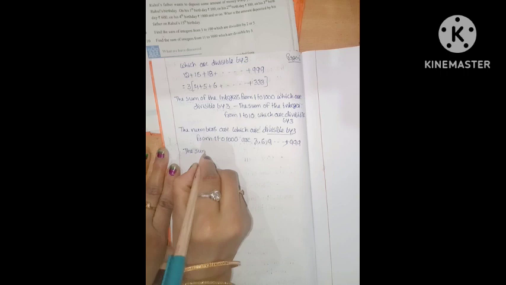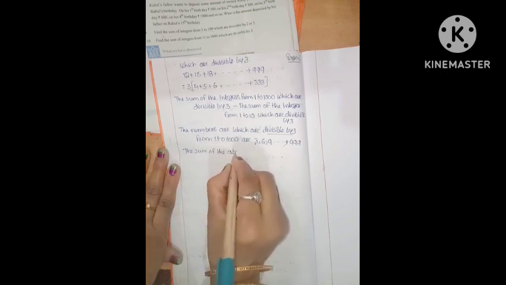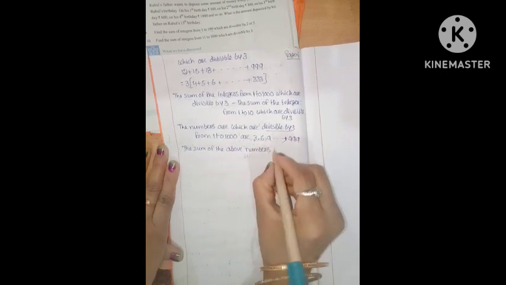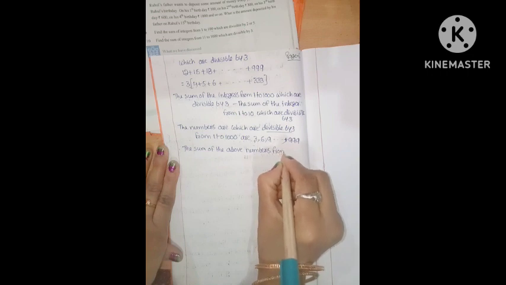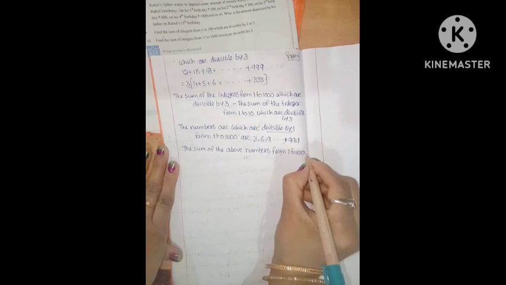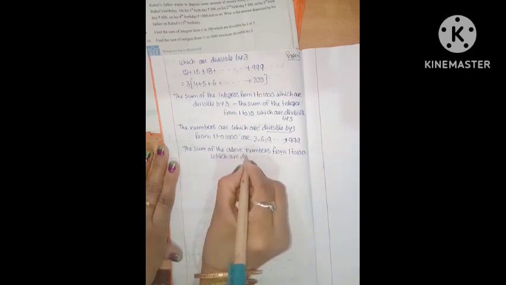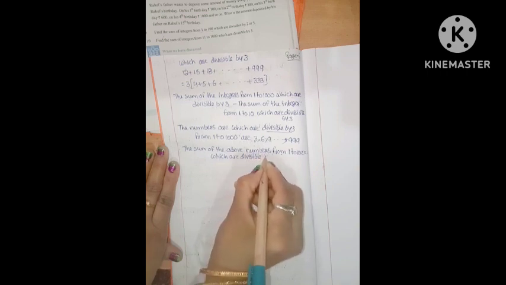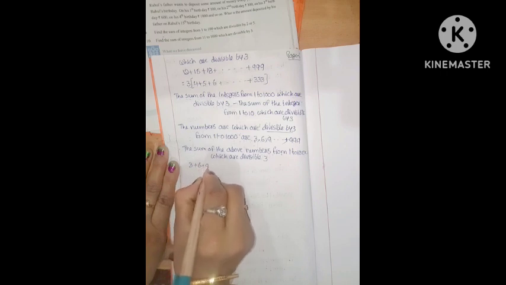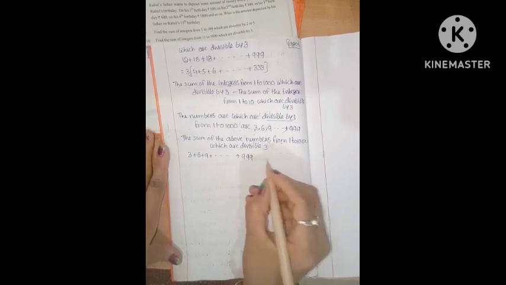Next, how to find the sum of the above numbers from 1 to 1000 which are divisible by 3. The sum is 3 plus 6 plus 9 plus up to 999.